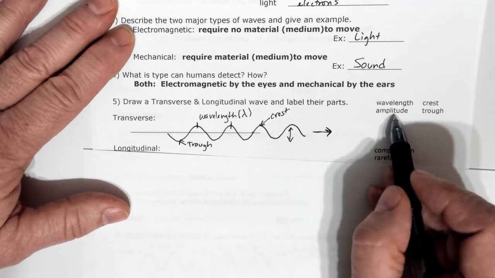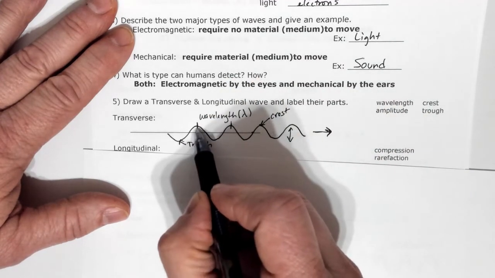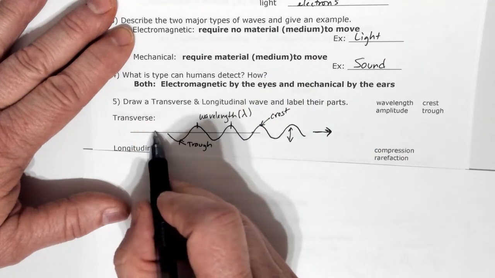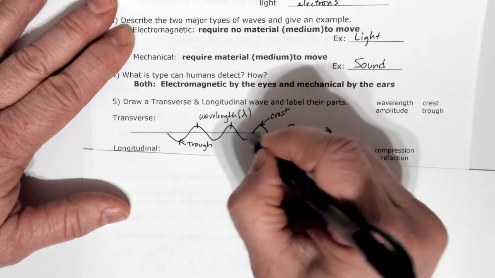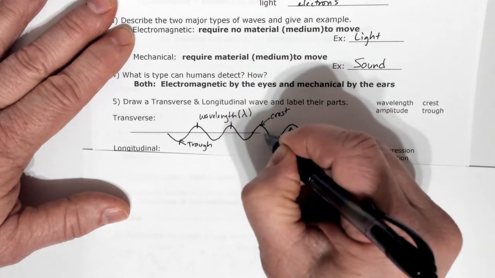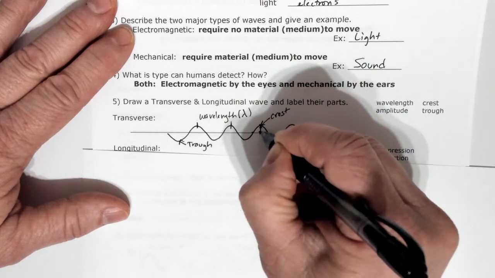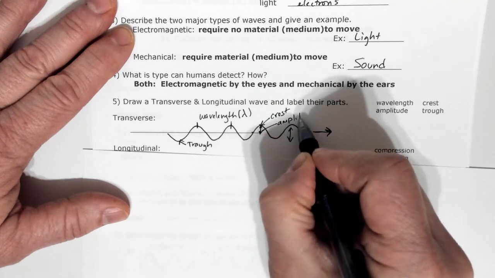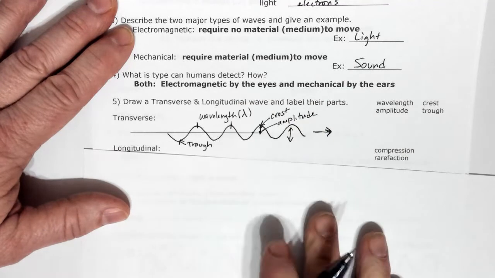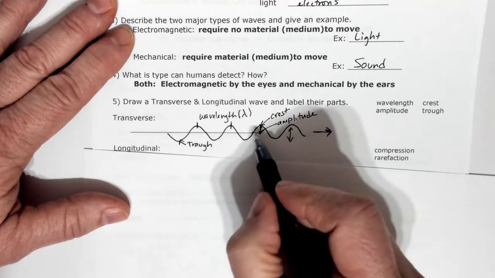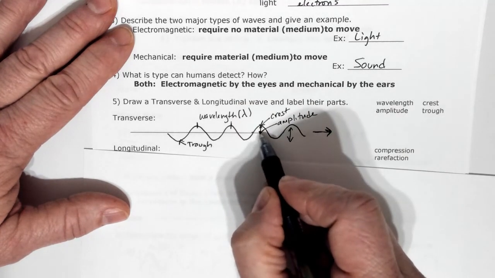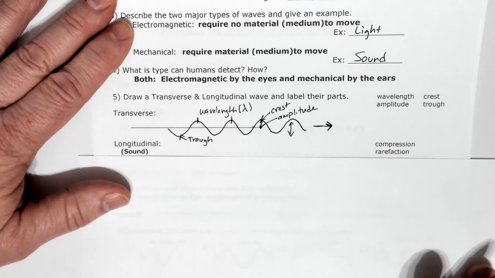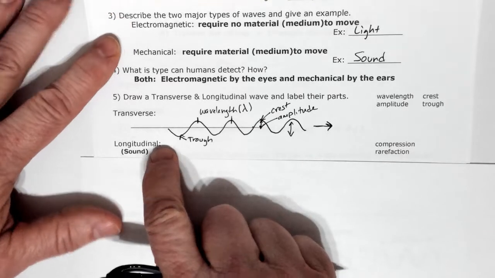And amplitude is how far or how high it goes or how deep it goes from this rest position. Most books will just reference this part right here. We'll just say it's from here to here. That is an amplitude. That's how high or how tall the waves are. Okay, so it's from the rest position to the maximum height. That's called amplitude. Okay. So longitudinal, though, is different than a transverse wave.